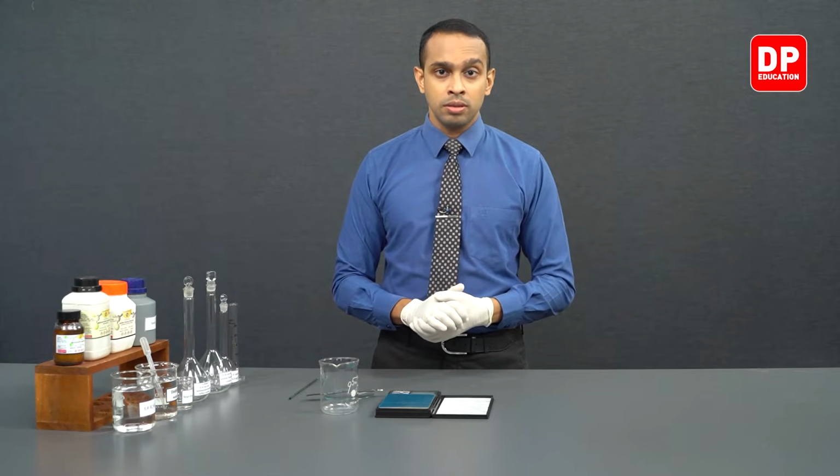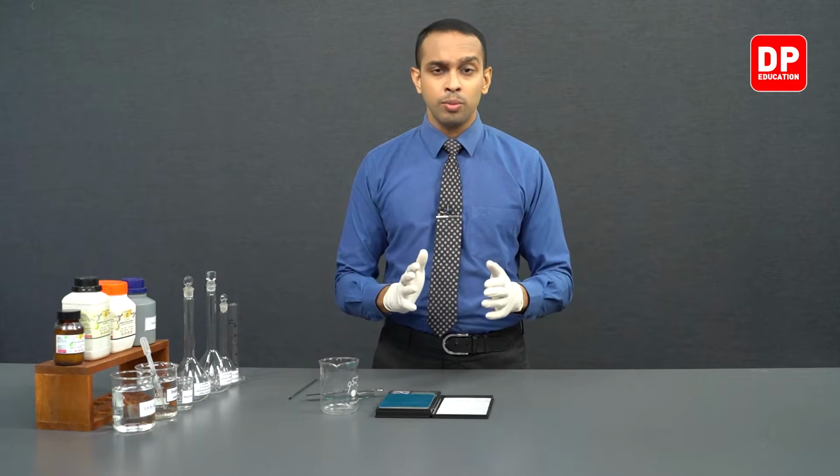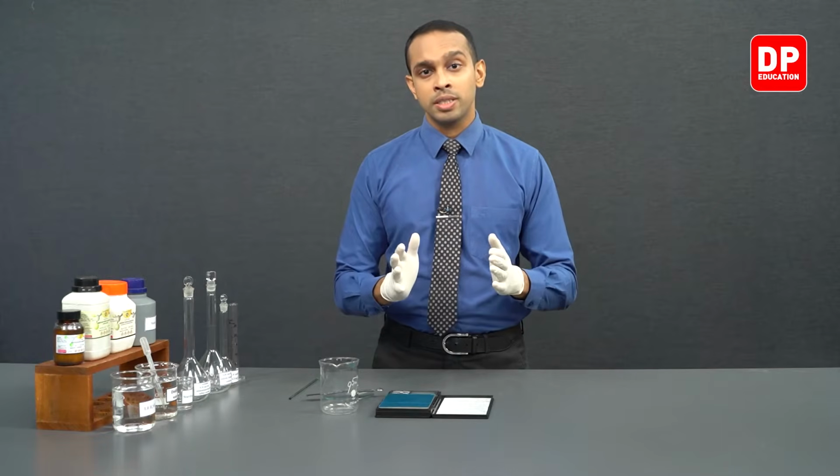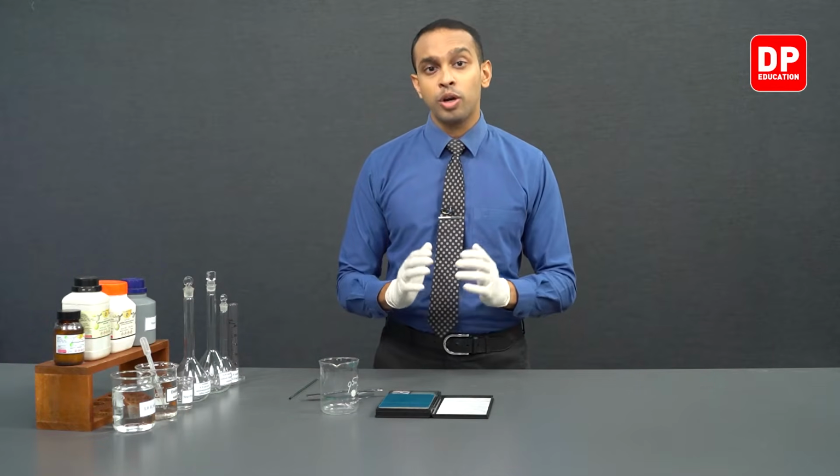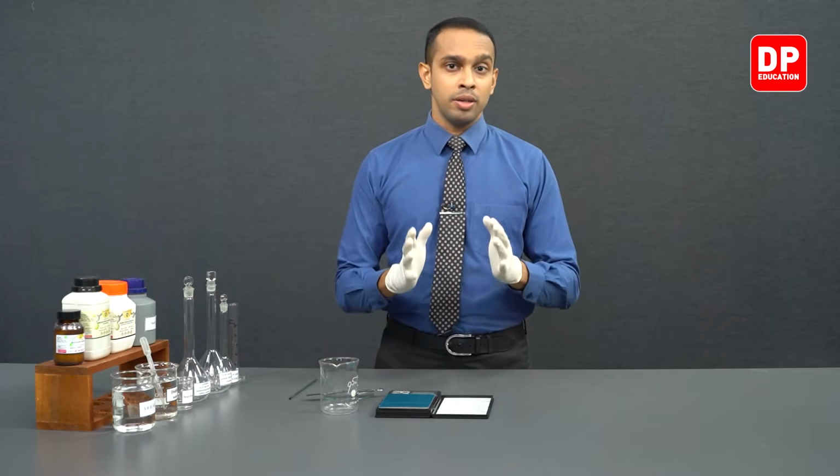In this first part, we are going to be preparing potassium iodide solution. The concentration we need is 3.0 moles per decimeter cubed, and we are going to prepare 100 milliliters of this solution.